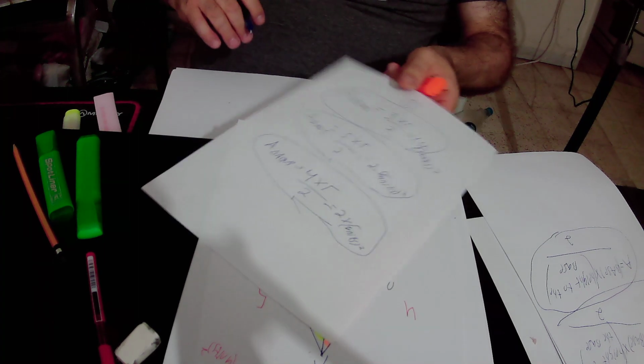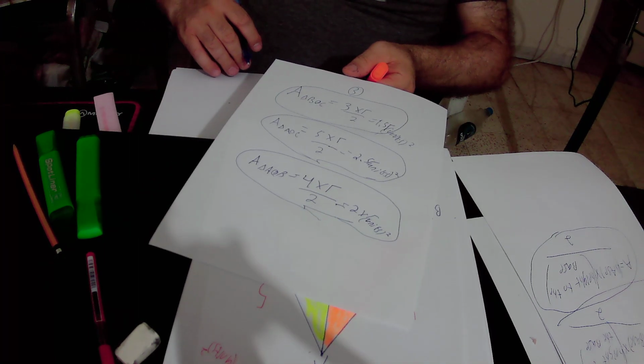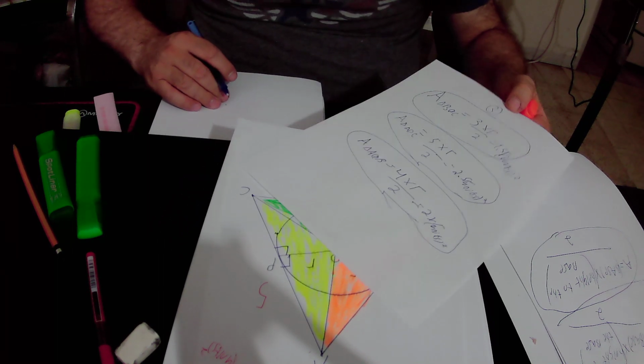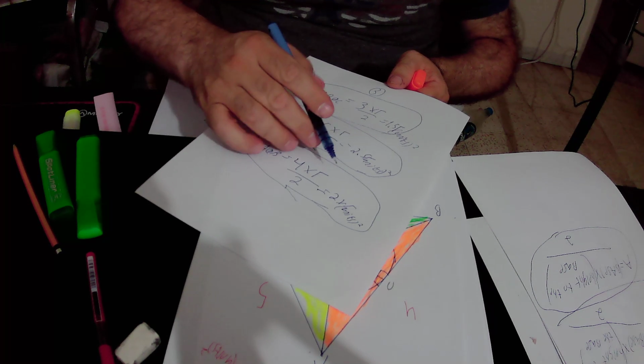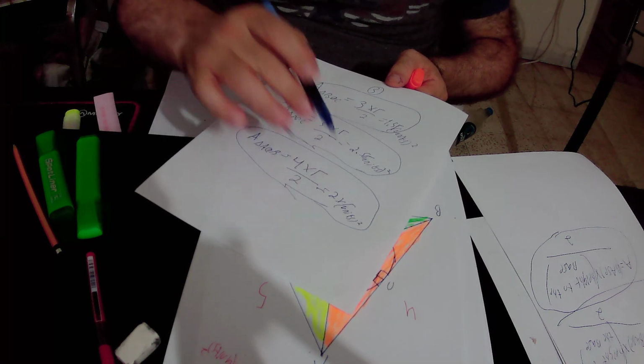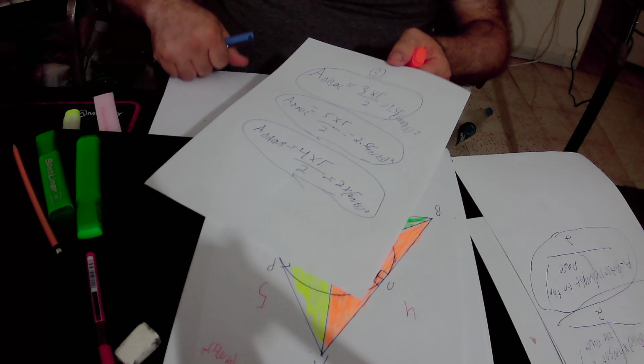So the area of the orange triangle equals 2 times the radius units squared.